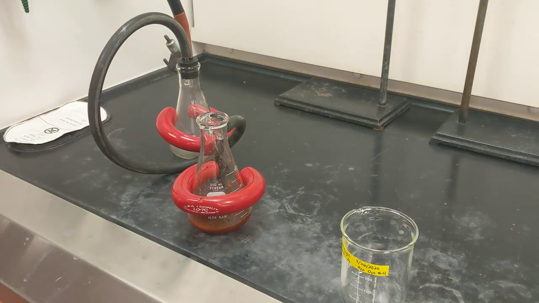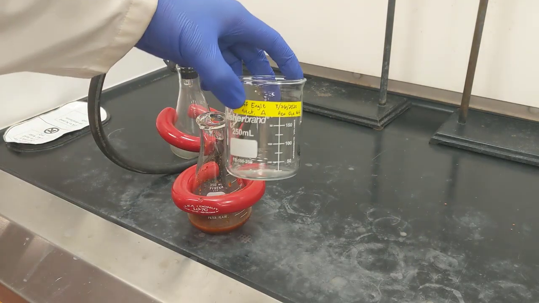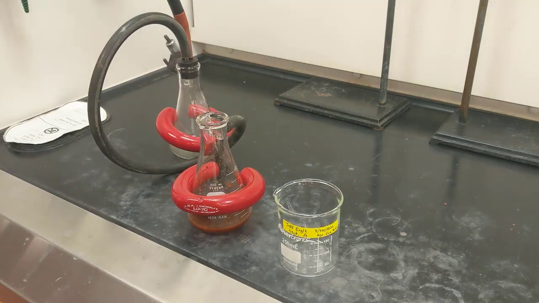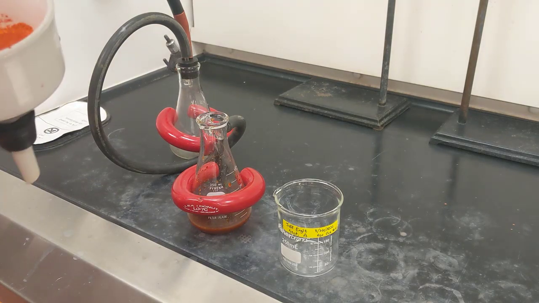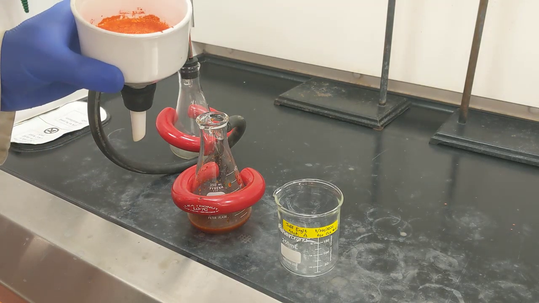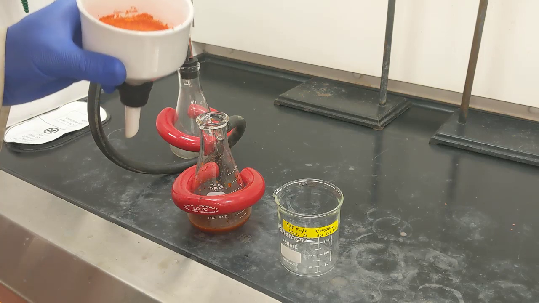So what I'm going to do is get my personal beaker out, and I'm going to scrape the filter paper on the inside and let it air dry for a few more days, and then I'll come in and get the mass for the product later on.